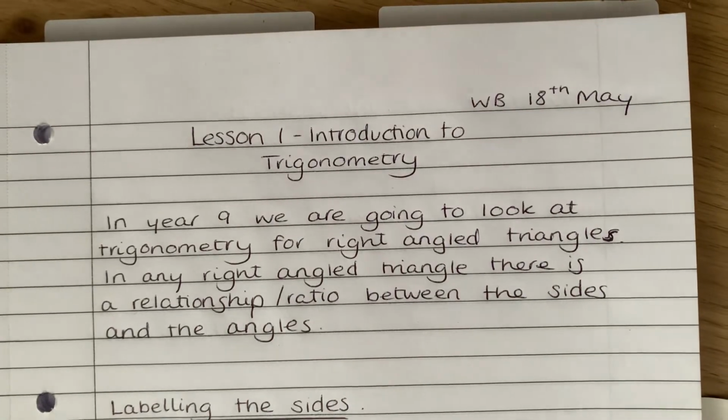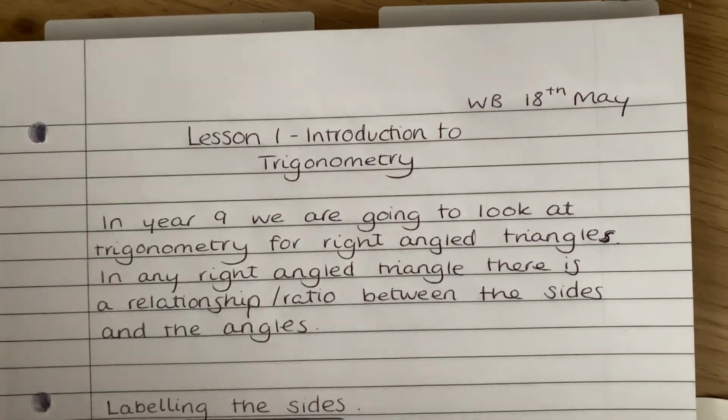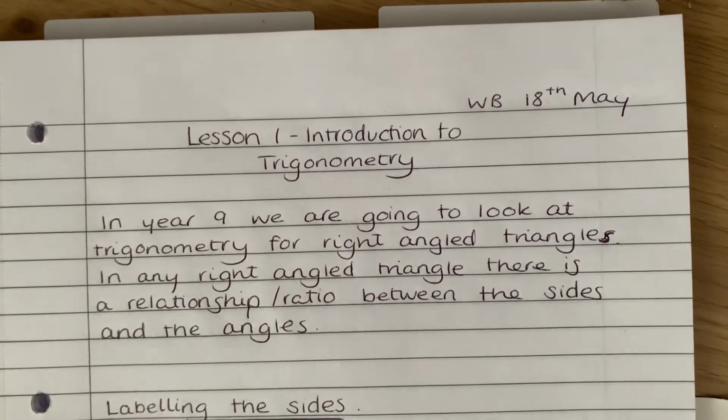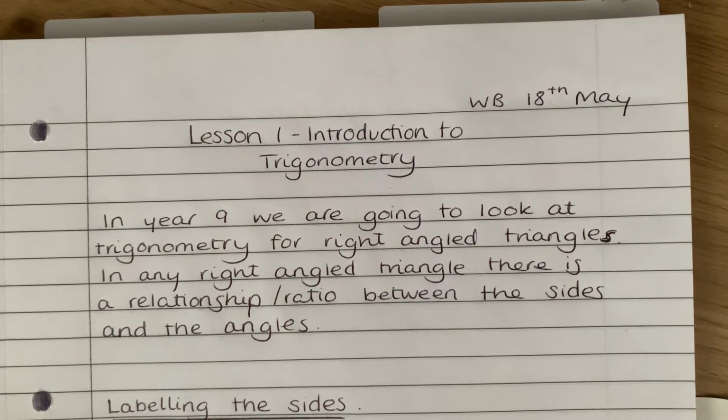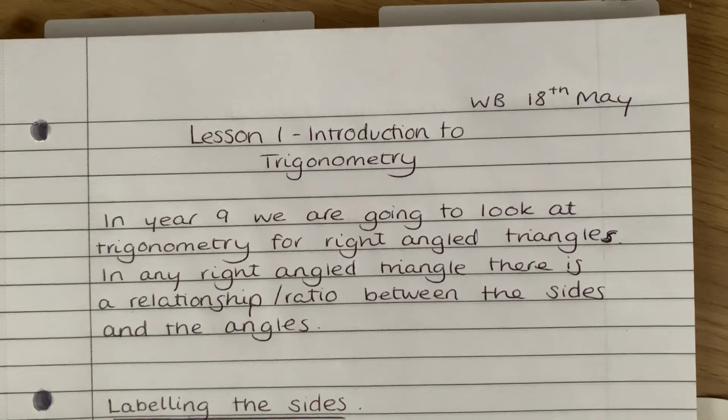Hi Year 9, so we're going to start a new topic this week. It'll be a brand new topic for all of you, so you'll really need to concentrate. What I do recommend is that everything that we cover in this video today, you make sure you get inside your exercise books. Now, if you run out of space in your exercise book, then you'll need to get some paper, or like you can see here, I've got some jotters and stuff like that, to make sure everything's all in place.